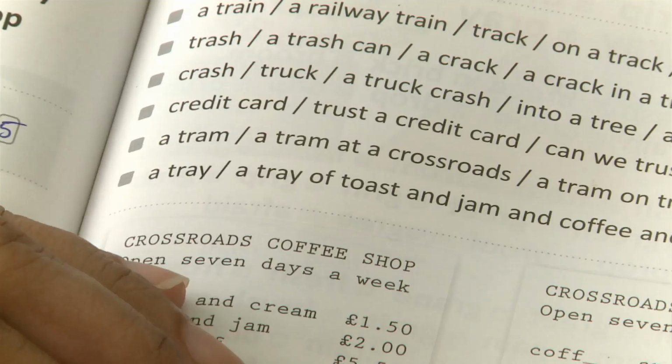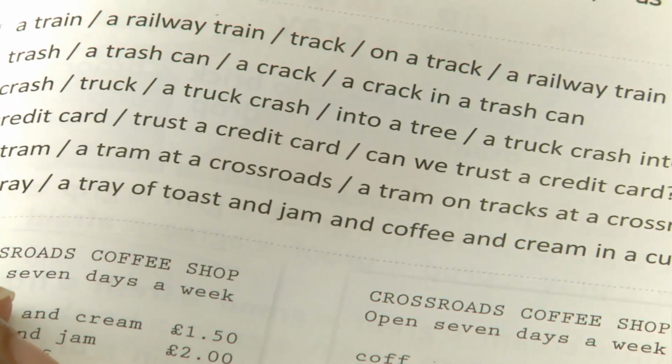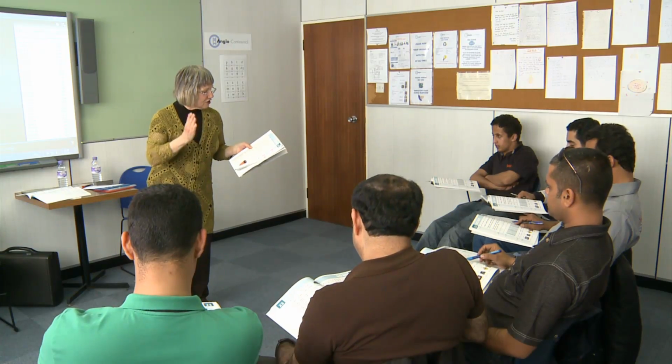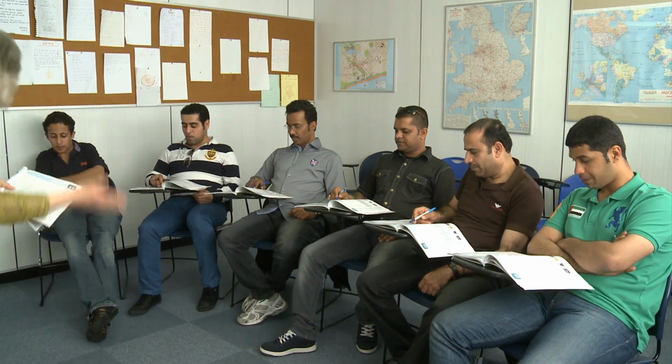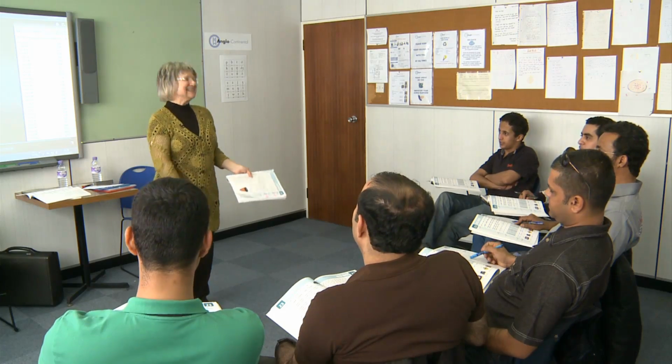A tray. A tray of toast and jam and coffee and cream in a cup. Oh, very nice. Let's do that one again. Listen to me. A tray of toast and jam and coffee and cream in a cup. Now all together, the last bit again. The big sentence. Listen to me. A tray of toast and jam and coffee and cream in a cup. Good. Thank you.